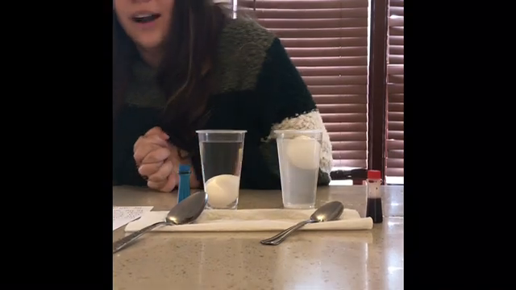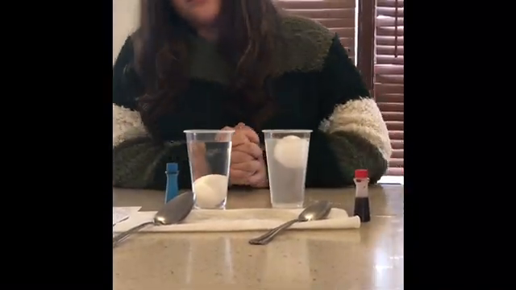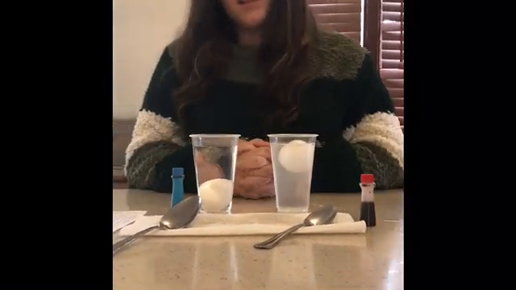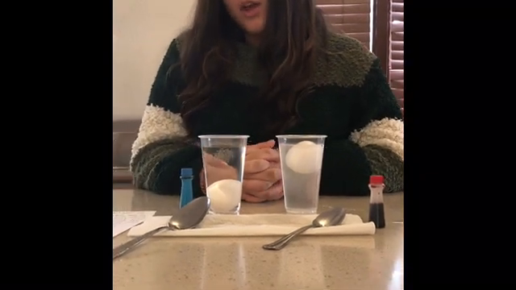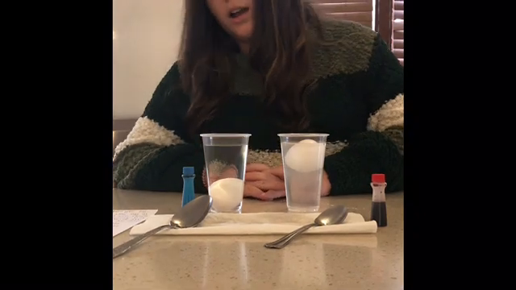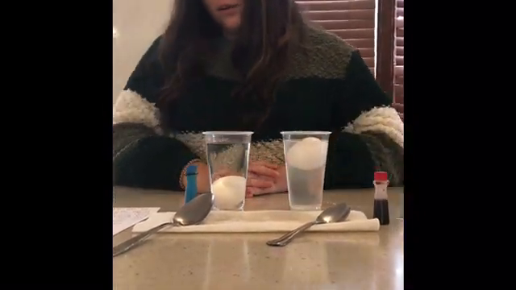So why did the egg sink in the fresh water but float in the salt water? In the fresh water, the egg has more matter stuffed into the specific area than the same amount of water. When you add salt to the water, you increase the density. With enough salt added to the water, the density of the water is greater than the egg, allowing the egg to float.